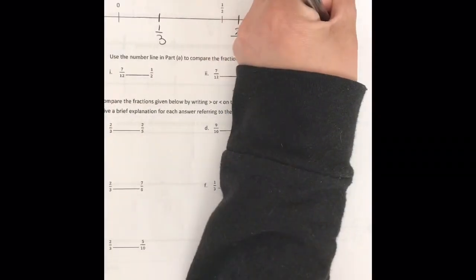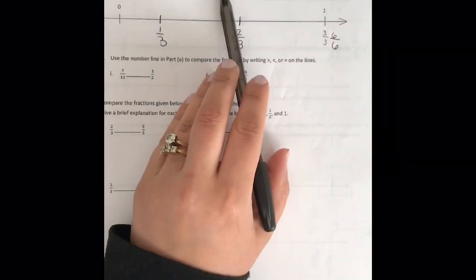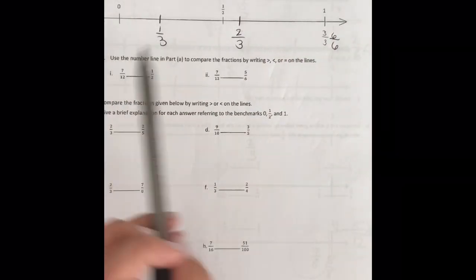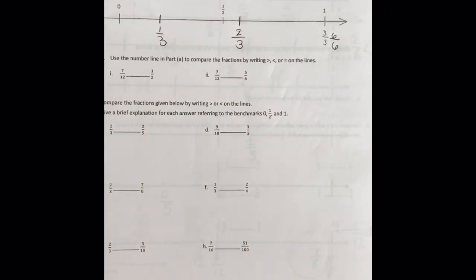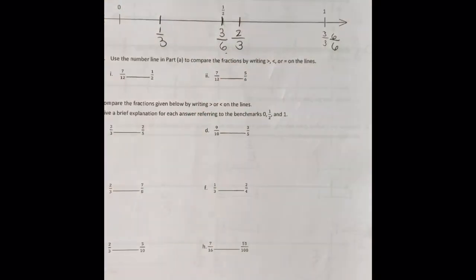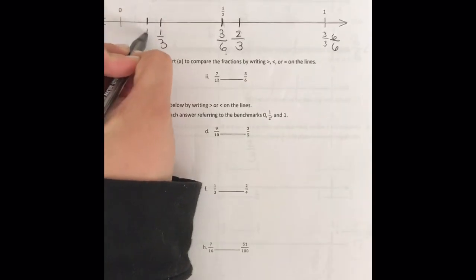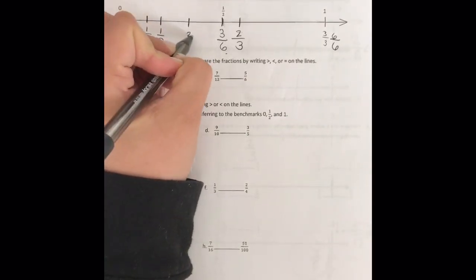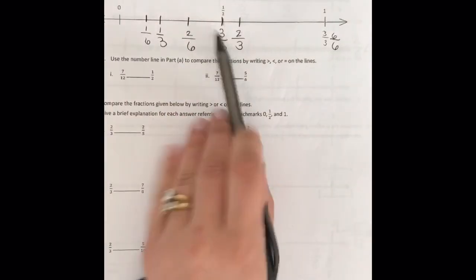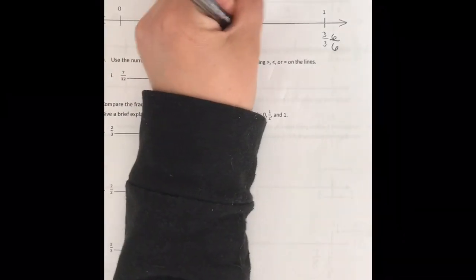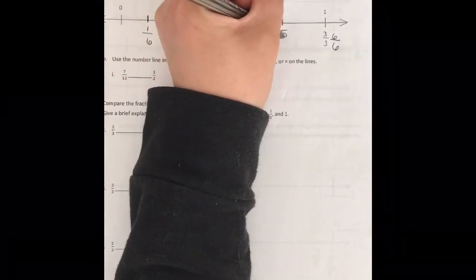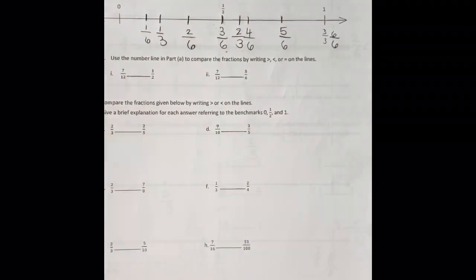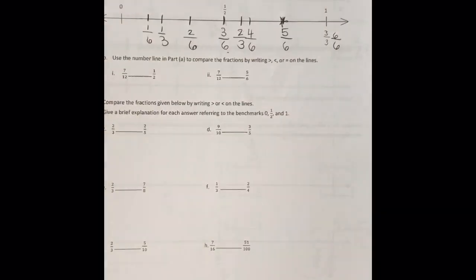Next, we have 5/6. That means 6/6 is the same as 1 whole. So we're going to break this apart into 6 equal parts. 3/6 is halfway because 3 out of 6 is 1/2. So we would know that this would be like 1/6, 2/6, 3/6, 4/6, 5/6, 6/6. So we would have 5/6.